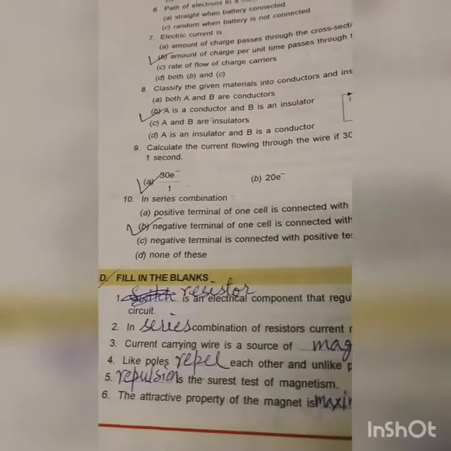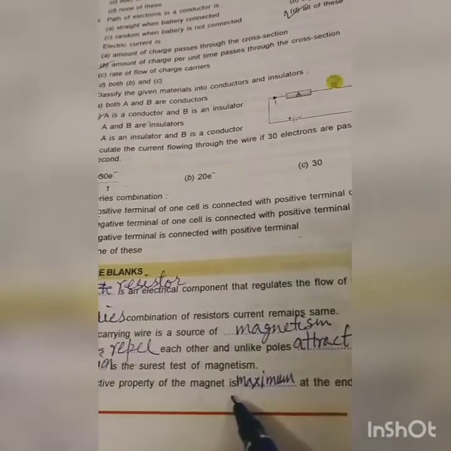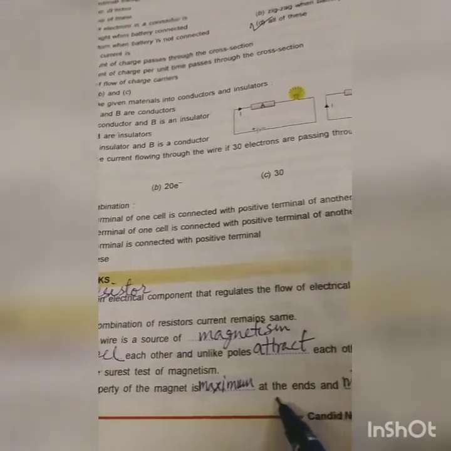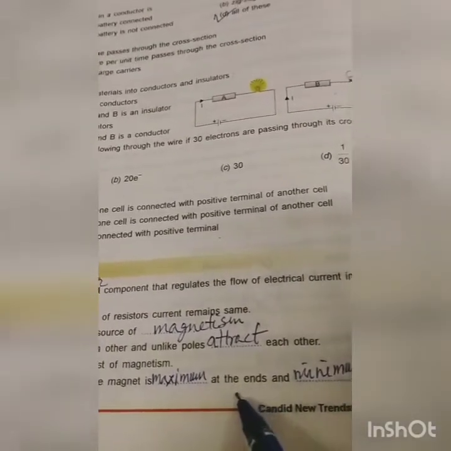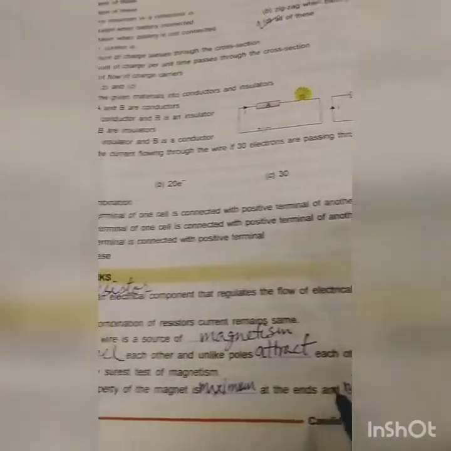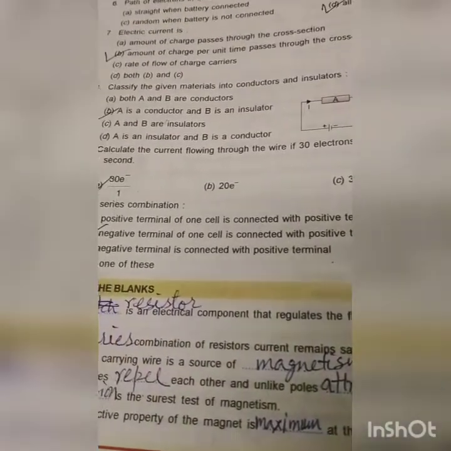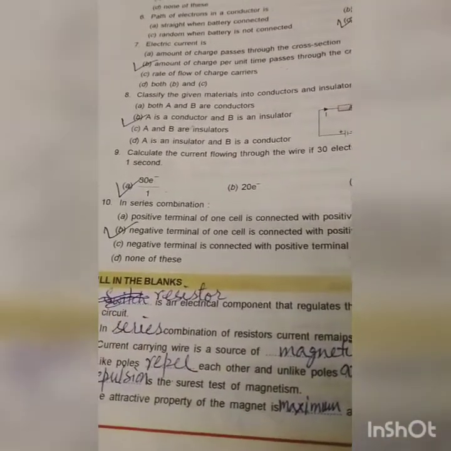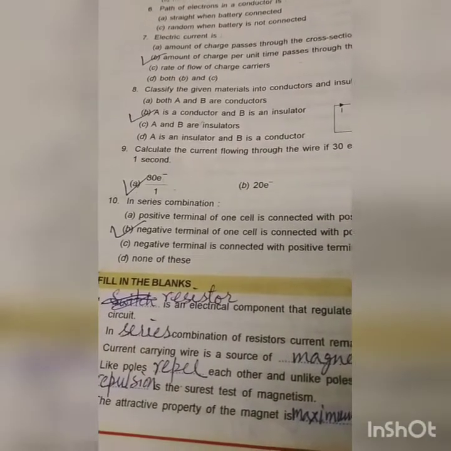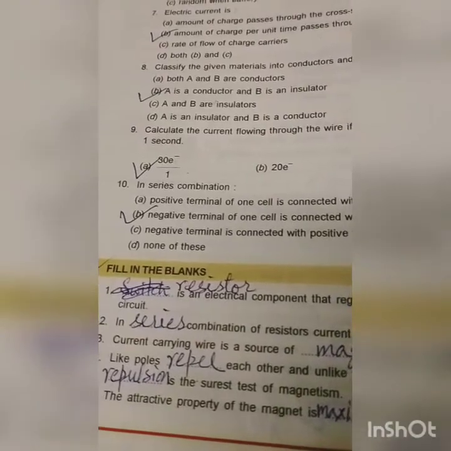Now, the attractive property of magnet is maximum at the ends and minimum at the center. Okay, so you have seen it in your chapters. At the poles or at the ends of a magnet, the attractive property is maximum.